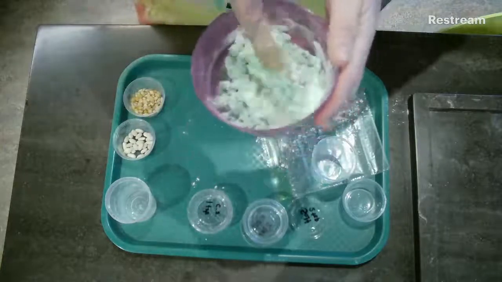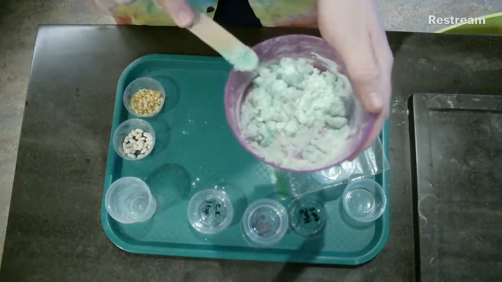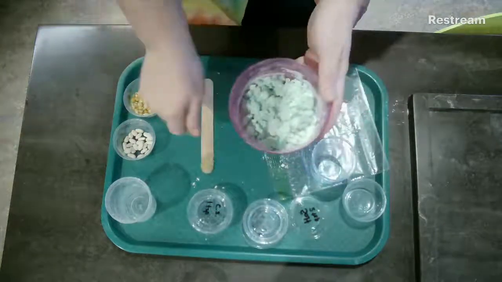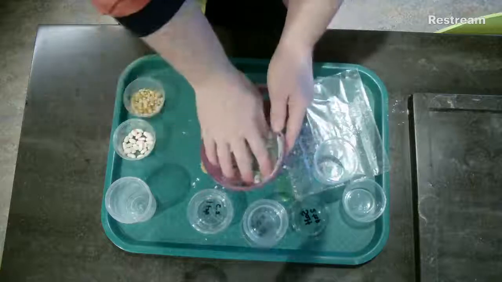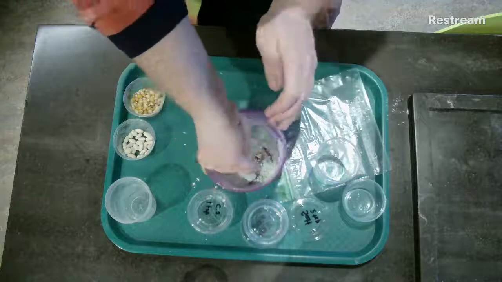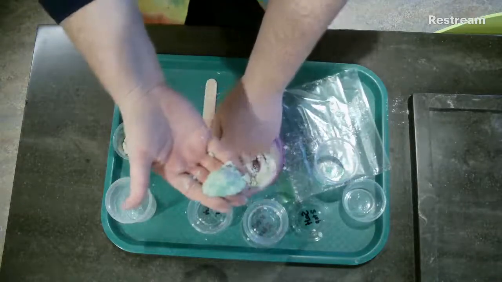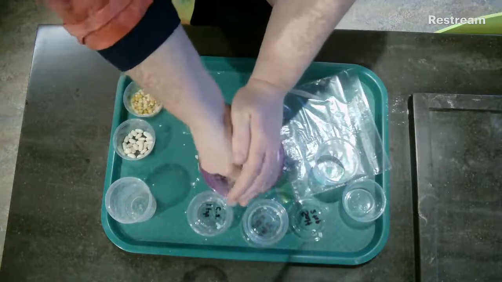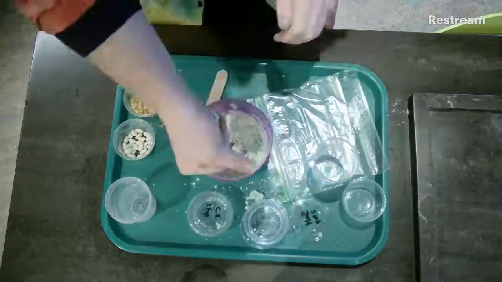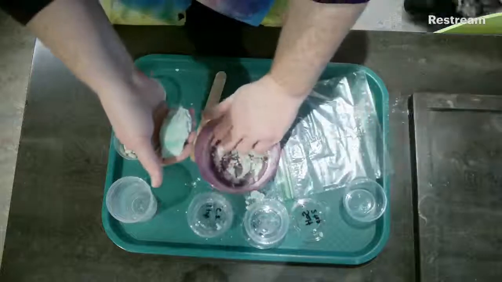Now's the time where you get to be a little messy. Not too messy. Ask your parents first how messy you can be. All right, I'm going to take my hands and use them to start grabbing some of the clumps in here and squeezing them together in my hand. If your mixture is a little dry, you can always add more water.